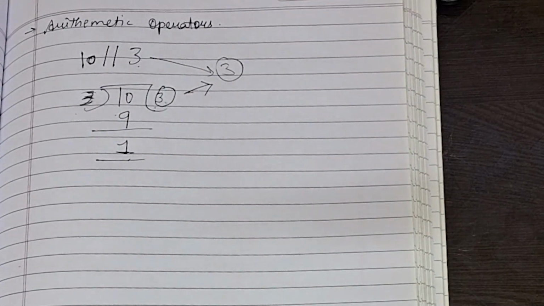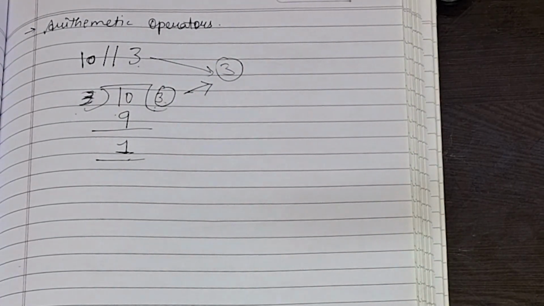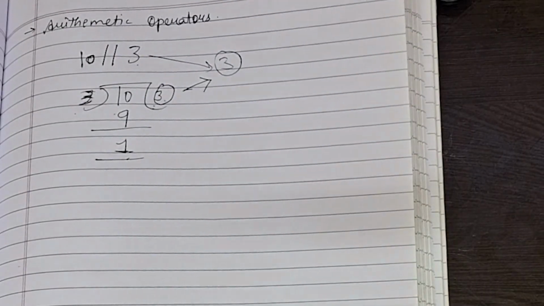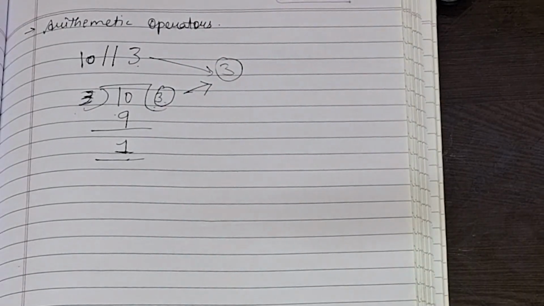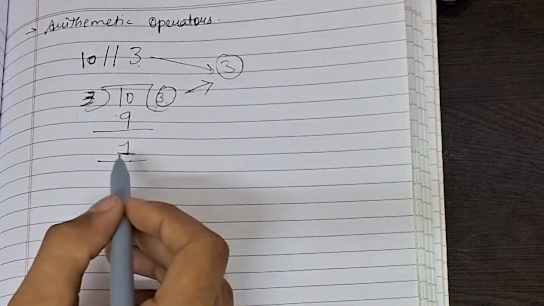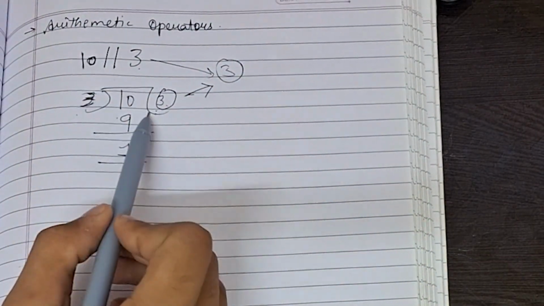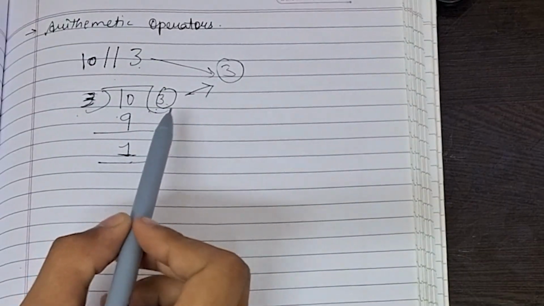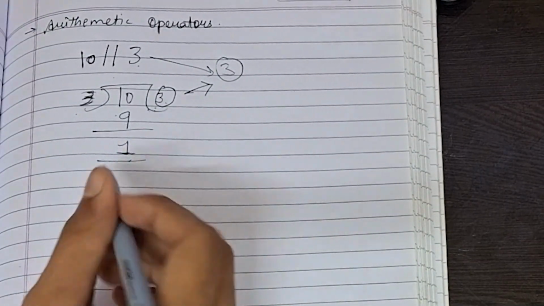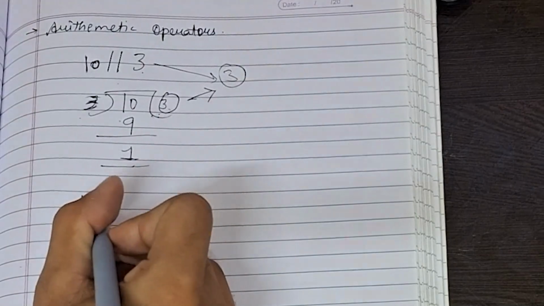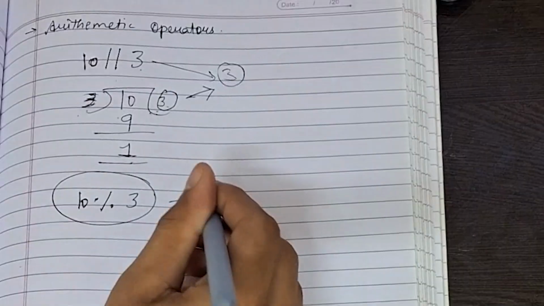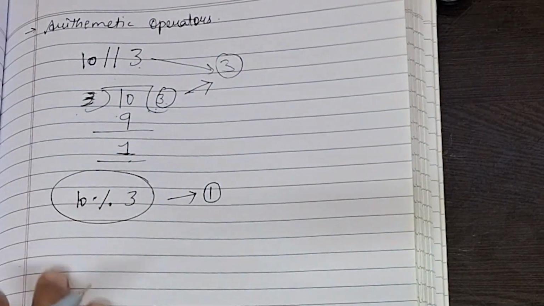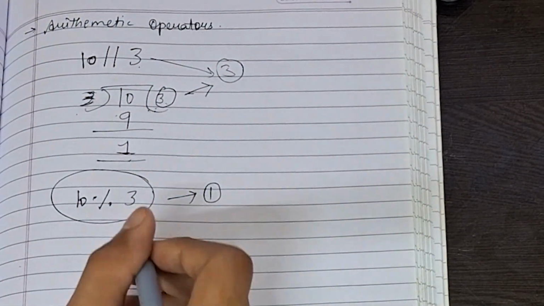So the next thing is modulus. What modulus does is it will give you the remainder of any division operation. Its symbol is the percentage symbol. We say it modulus. So 10 modulus 3. What does this mean? We have performed floor division here. In the same example, I will explain what modulus means. So if we write 10, then percentage, then 3, its answer will be 1. I'm telling you the output will be 1. But how 1? Let me explain here.